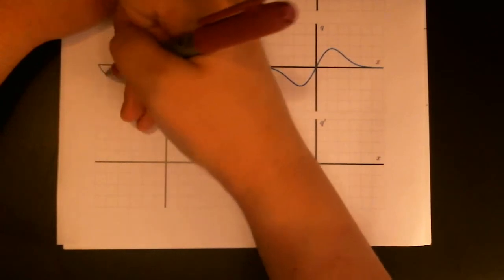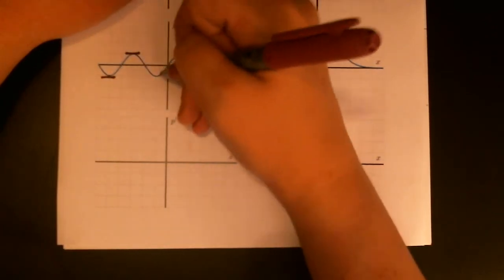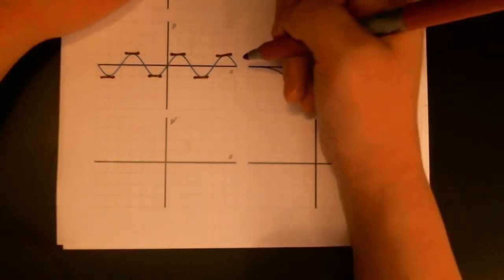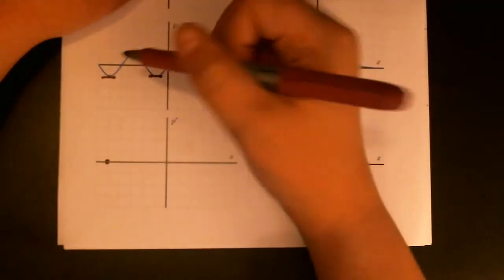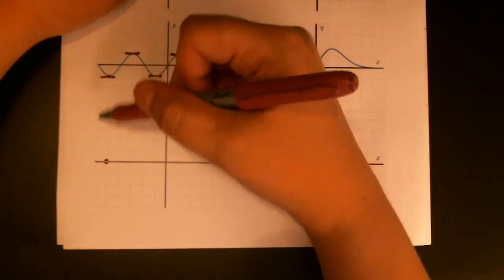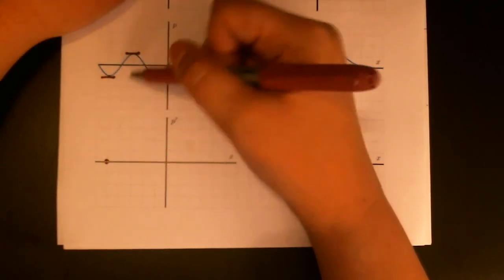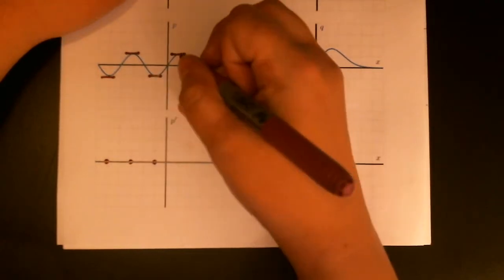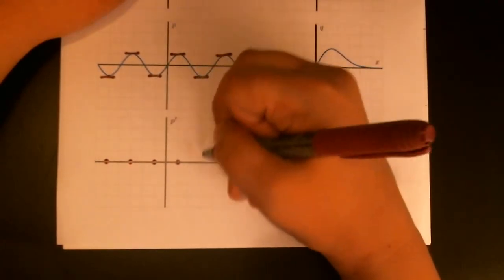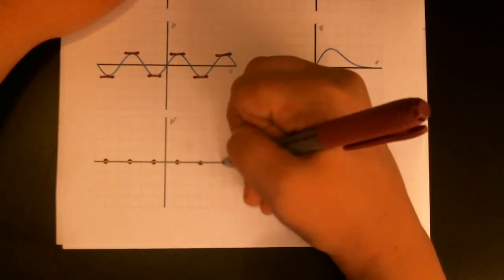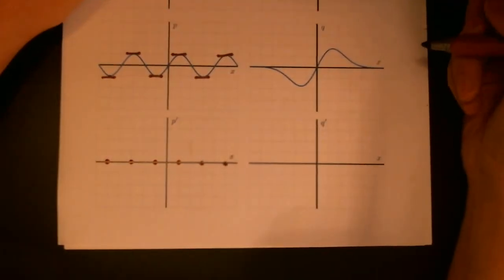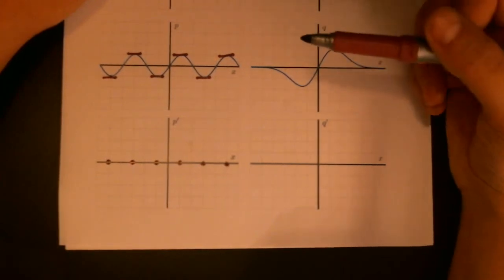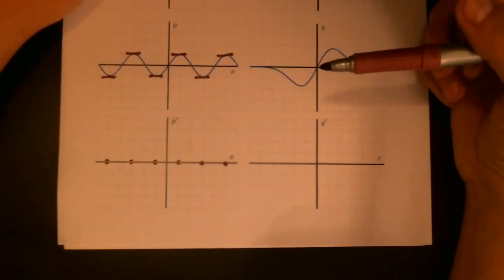So I see flat spots here, and here, and here, and here, and here, and here. Okay, so if the slope is 0 on the function, the y value will be 0 on the derivative. So 0, 0, 0, 0, 0, 0. Okay, so the x-intercepts of the derivative match up with the flat spots on the function.